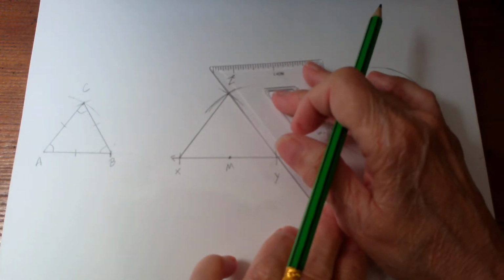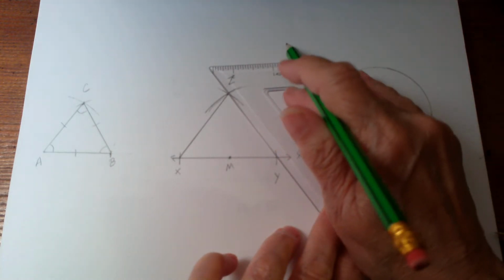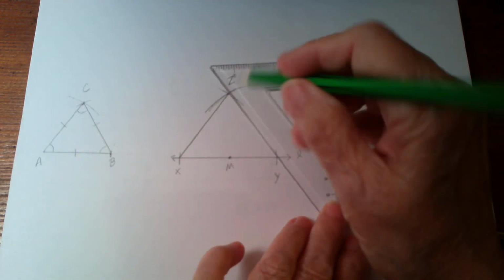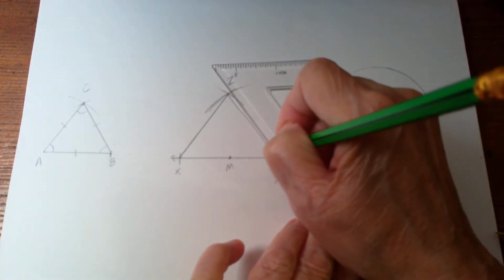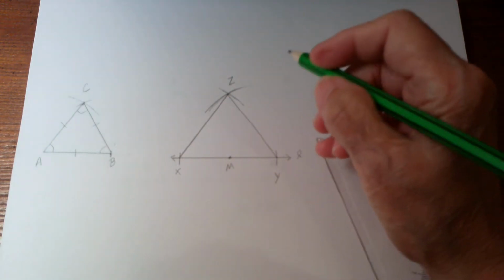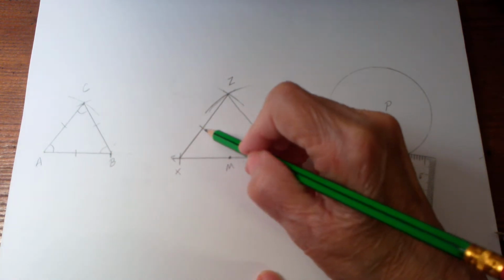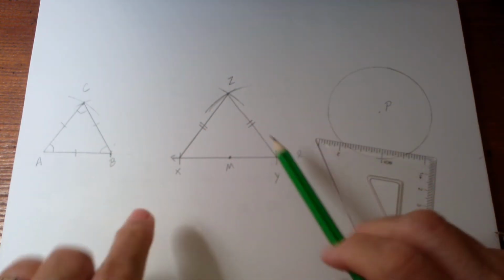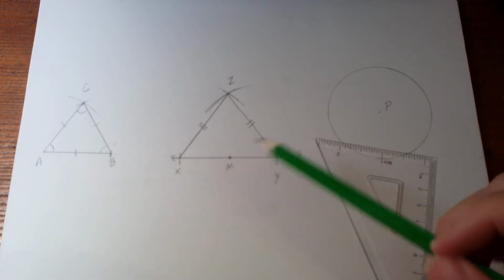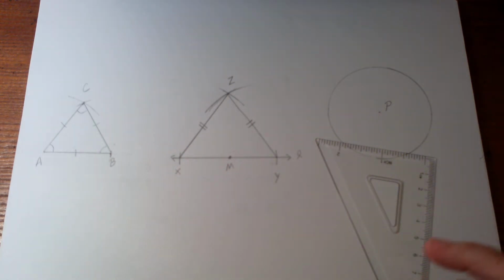Now I have constructed this to be an isosceles triangle. An isosceles triangle is a triangle in which two of the sides are congruent. These two sides are congruent. They are not the same measure as the third. I want to show you.